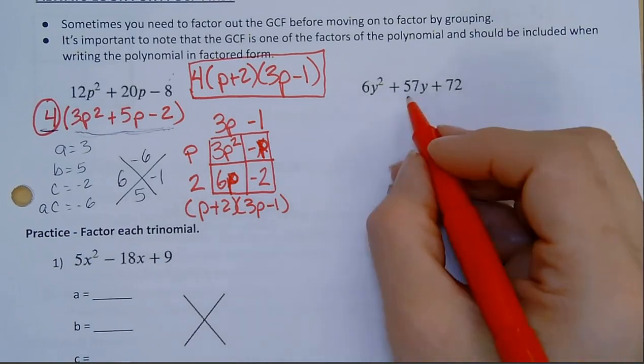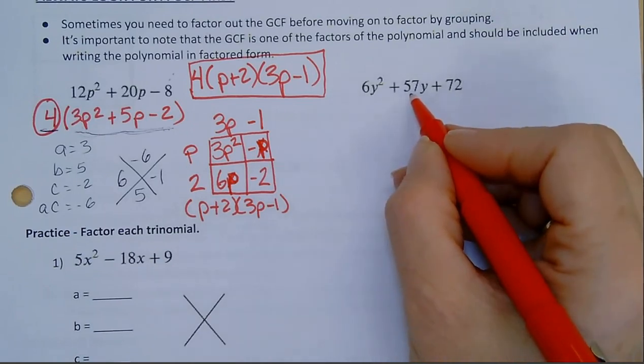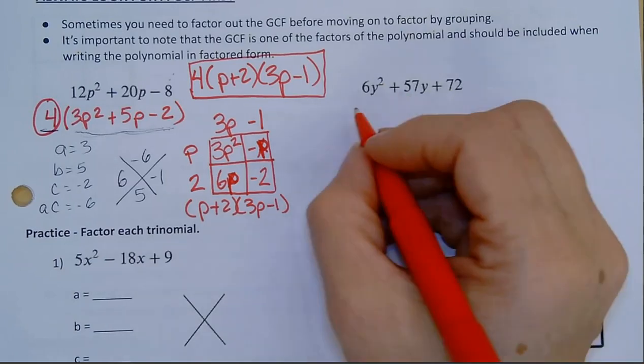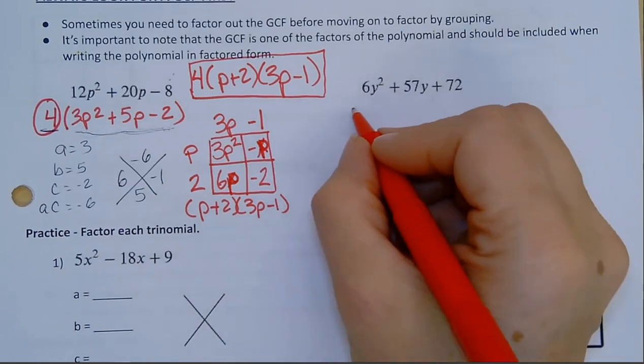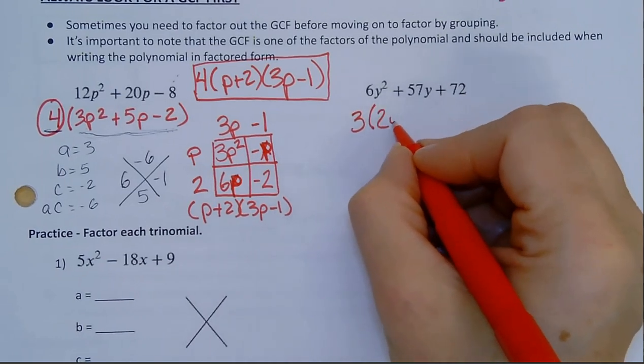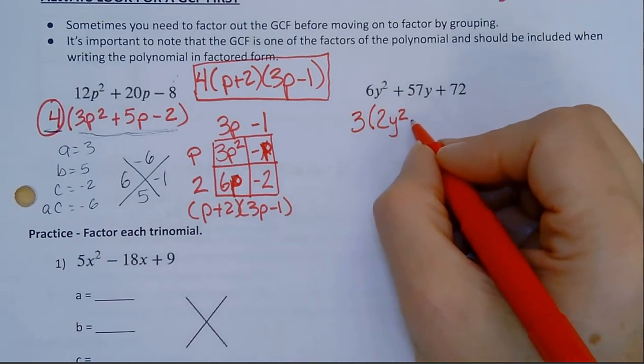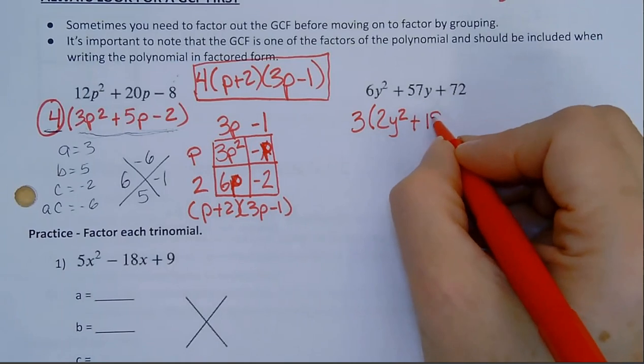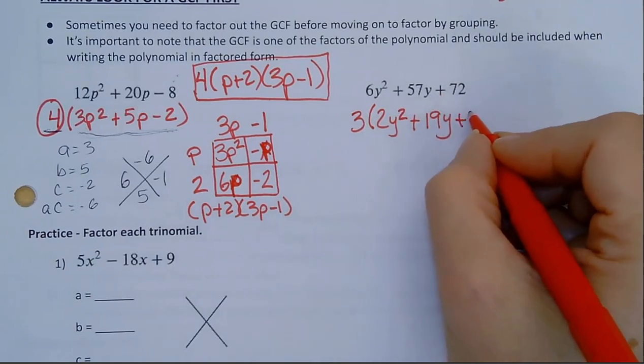I'm going to pull, can I take a 6 out of all of these? Or is it just a 3? 6 goes into, no. Okay, it's going to be a 3 then. So we're going to say 3 times 2y squared plus 19y plus 24.